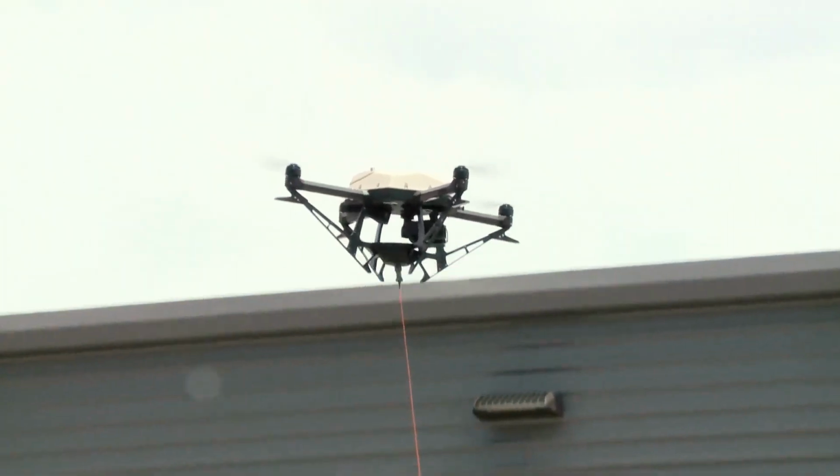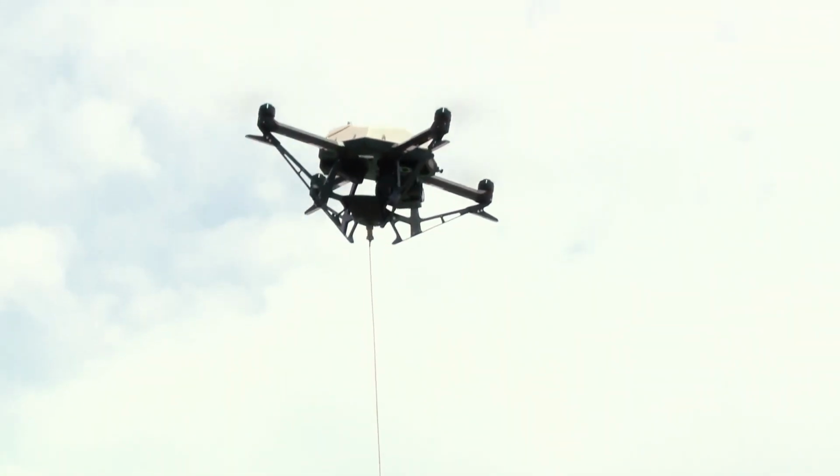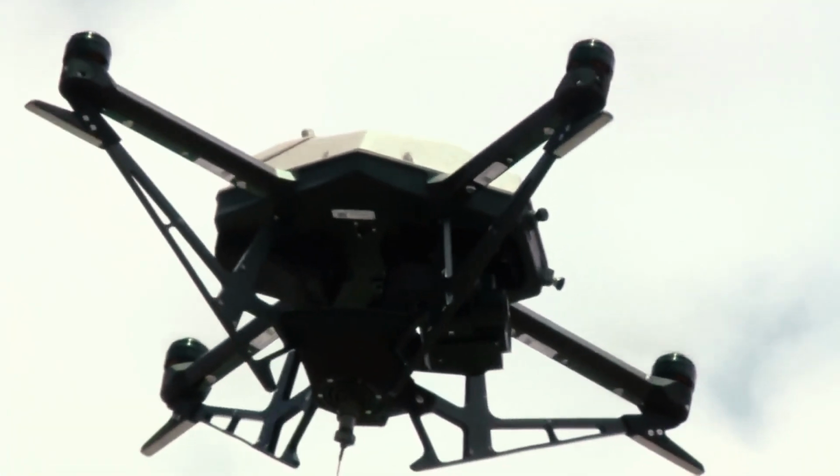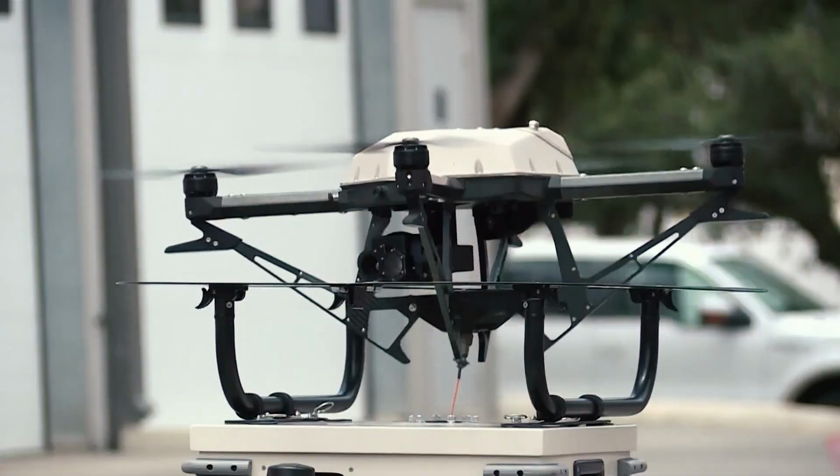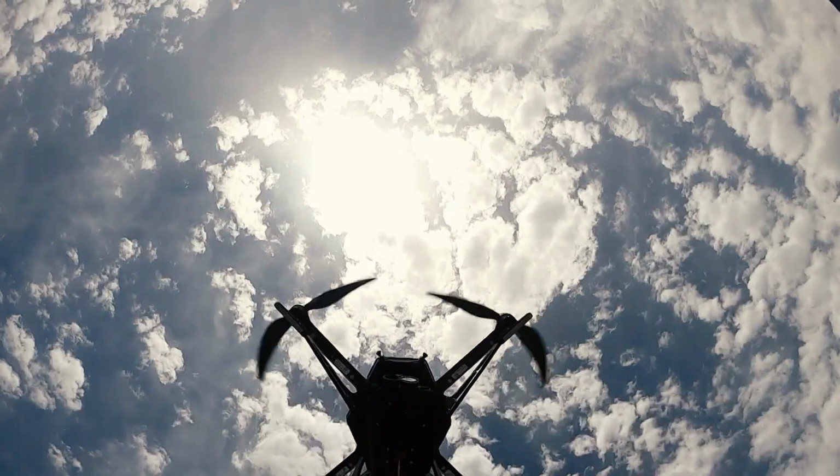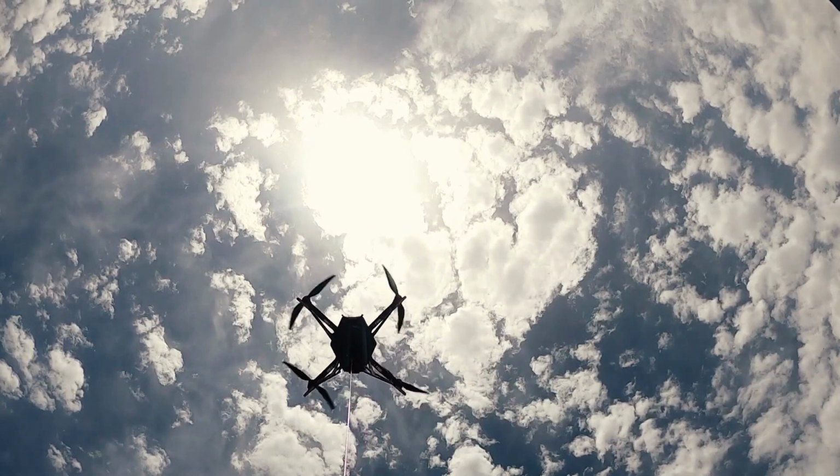Tethered drones. Tethered drones, also known as tethered aerial vehicles or TAVs, are attached to a cable and are used for surveillance and security. One of the key advantages of tethered drones is their ability to fly for extended periods of time.